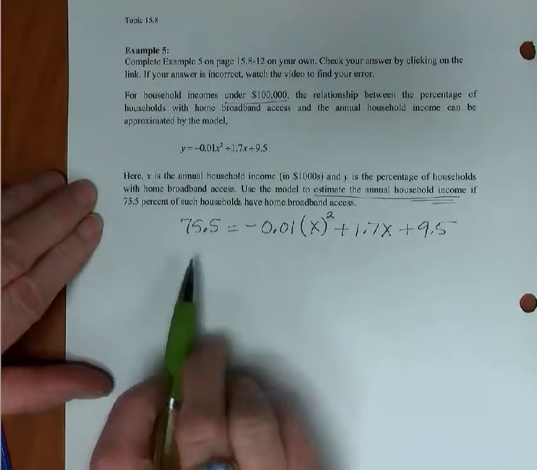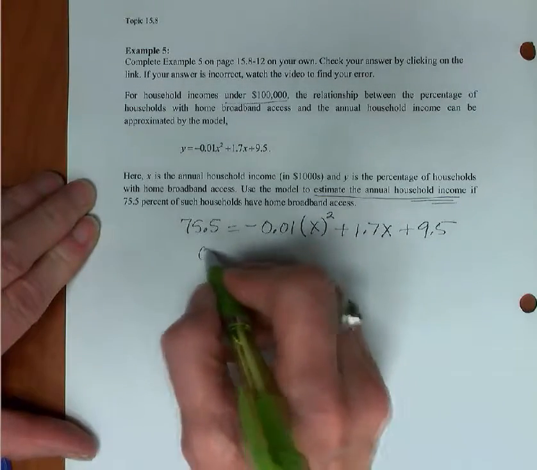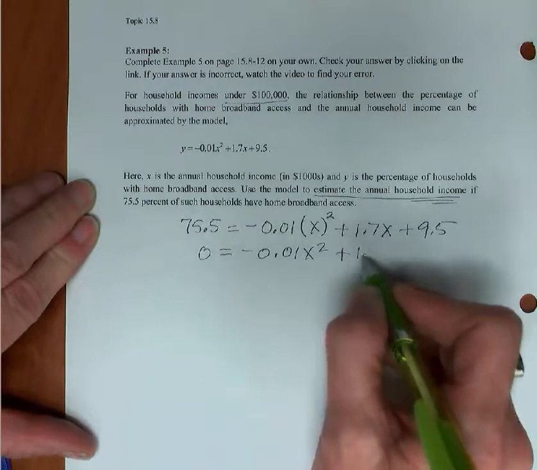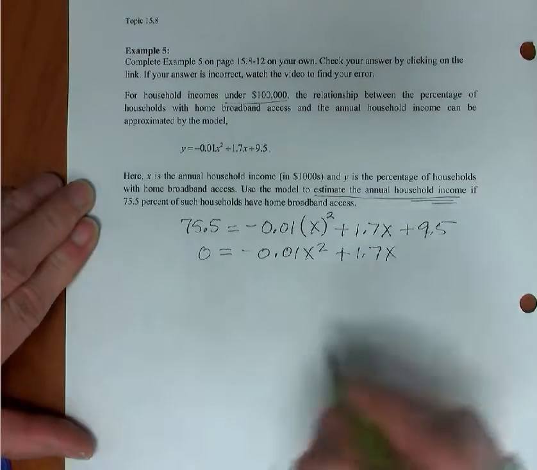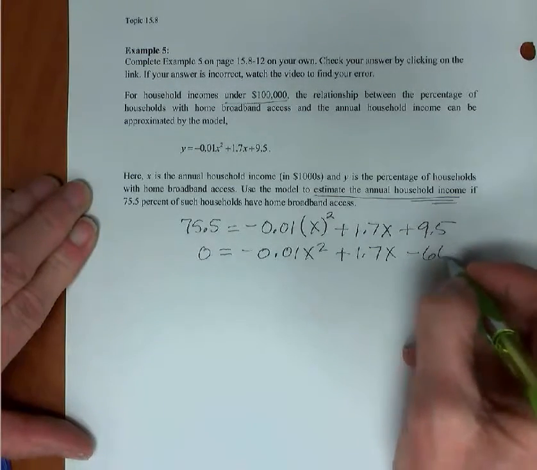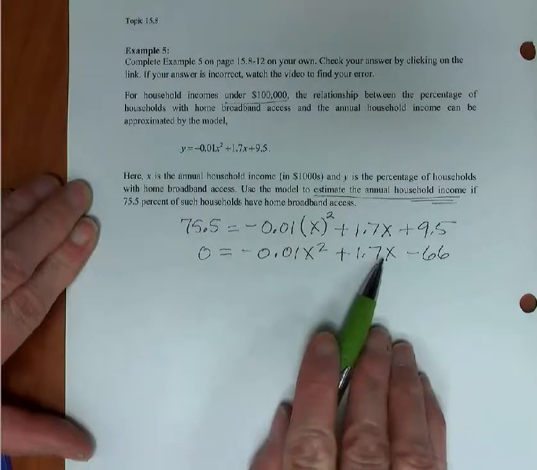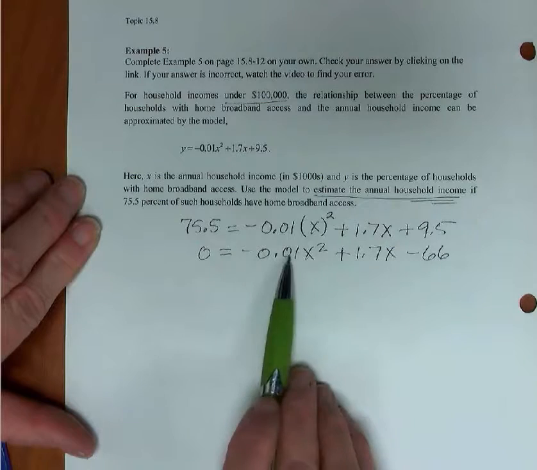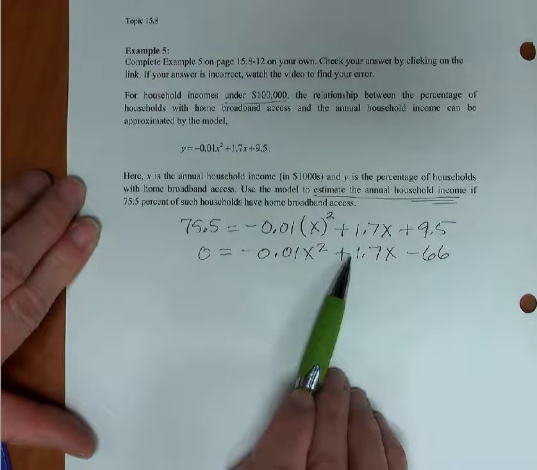We always want to set equal to 0, so we'll subtract 75.5 from both sides. 9.5 minus 75.5 is negative 66. Now we have decimals in here that we don't like. I could try to divide everything by 0.01, or I could multiply everything by 100.